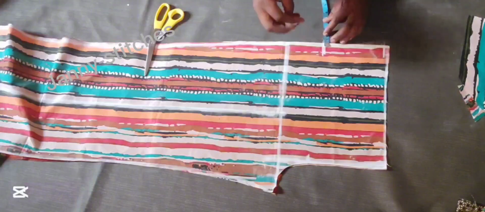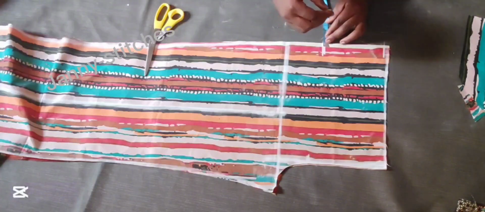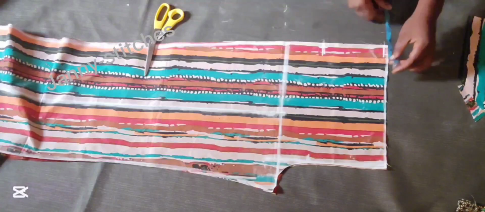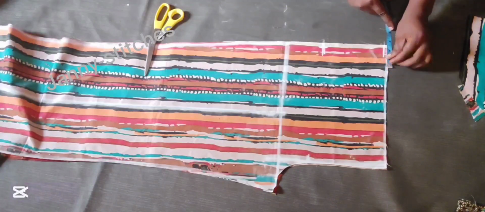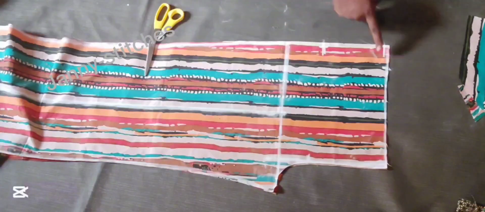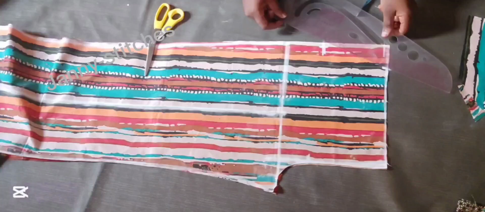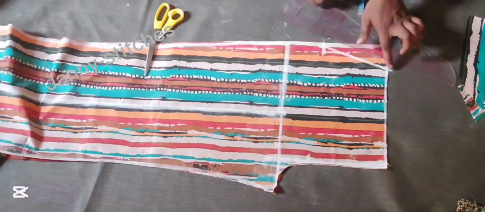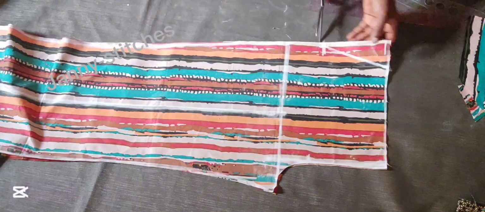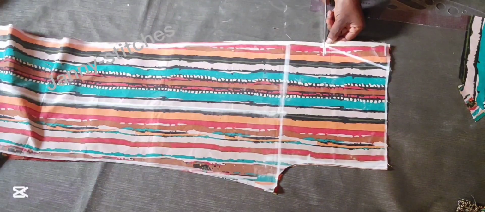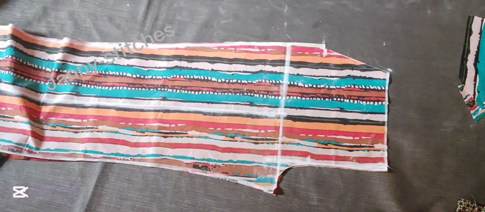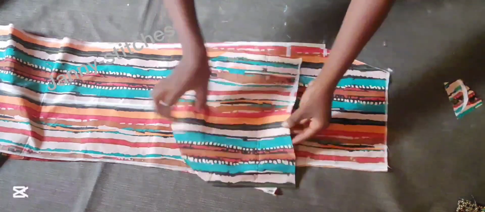This 6 inches now, I'll go in by half an inch here. Then at the waistline, I'll mark 2.5 inches. I'll connect it to this half an inch here. You can make a curve to join or you leave it straight, but I want it to be straight. So I'll cut half an inch, then I'll cut it through. Then here is the pocket.